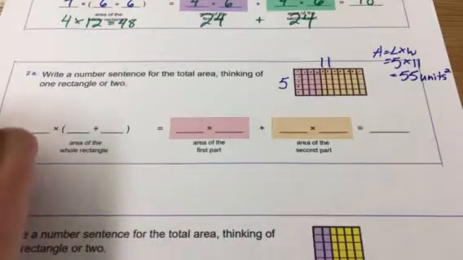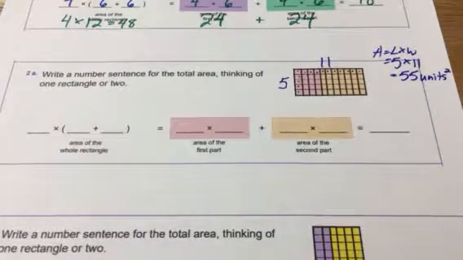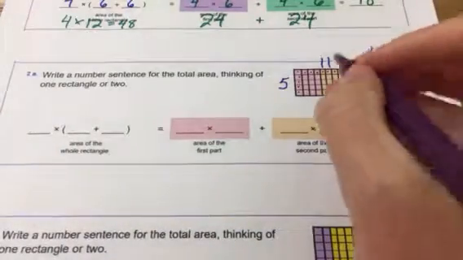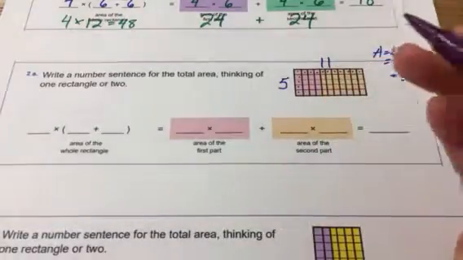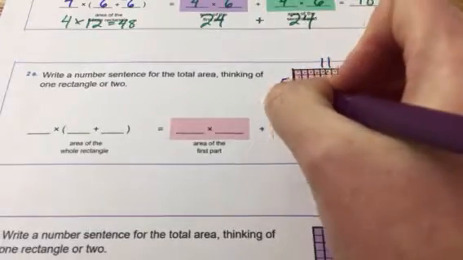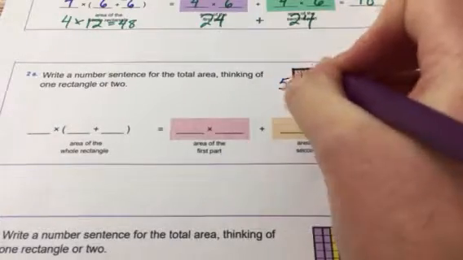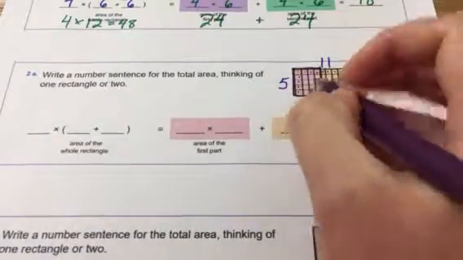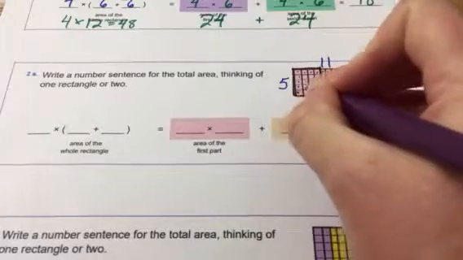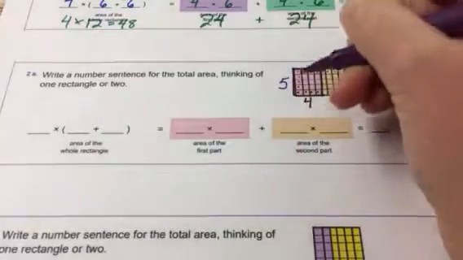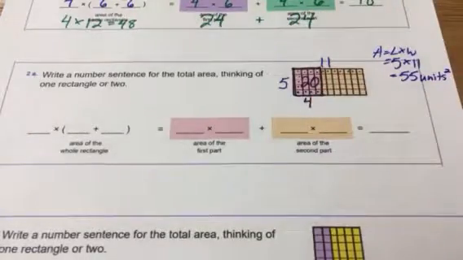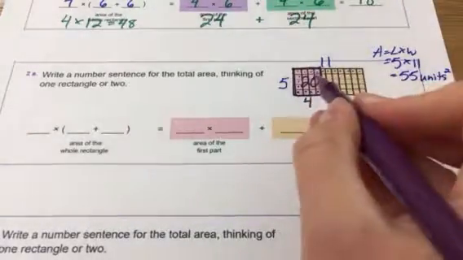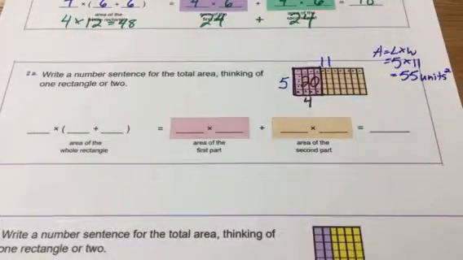We can go ahead and break this up into 2 smaller rectangles, just to make it a little bit more manageable, because sometimes 5 times 11, the bigger your numbers get, the more difficult they get to multiply. So we can keep this on a smaller scale by breaking these up into 2 smaller rectangles. This is 5 by 4, so 5 times 4 gives 20 units in the purple or pinkish rectangle.